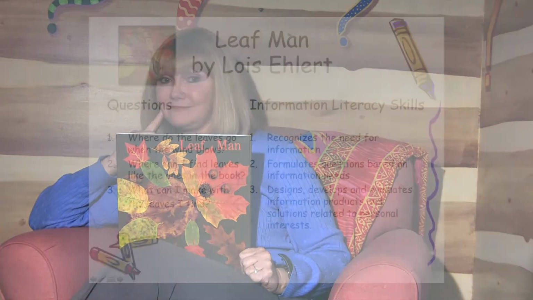How about another example for using a storybook to teach information literacy? Here we go. I love the book Leaf Man by Lois Ehlert. It's beautifully illustrated, and children are fascinated by the illustrations, which are created using real leaves. Use this book to help students learn how to ask good questions. Where do the leaves go when the wind blows? Where can I find leaves like the ones in the book? What can I make with the leaves that I find?